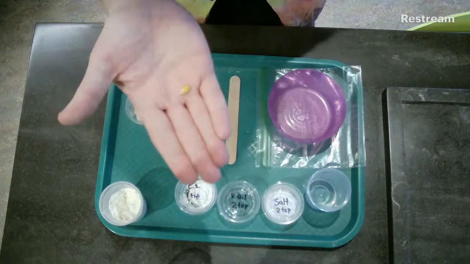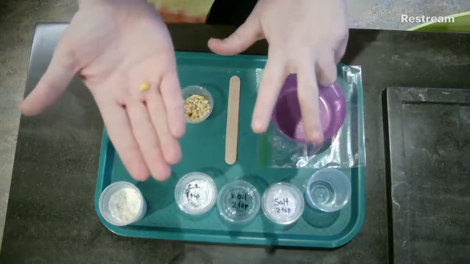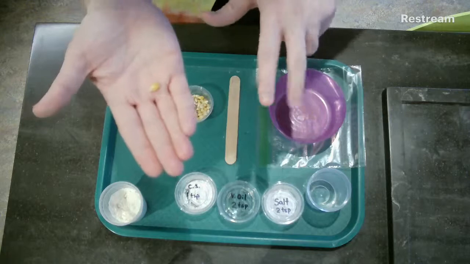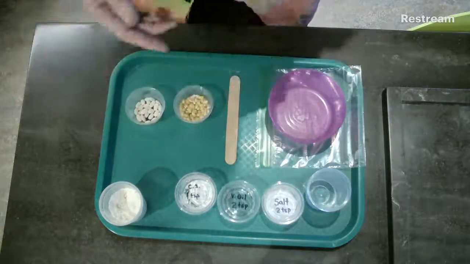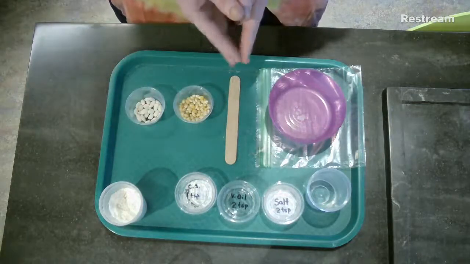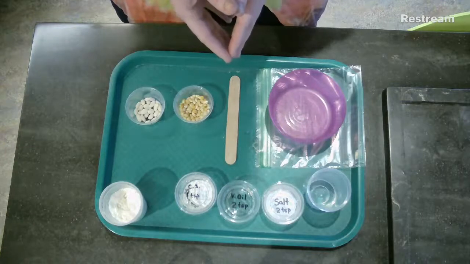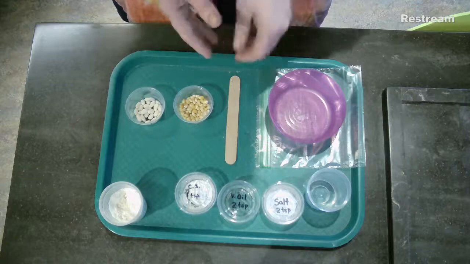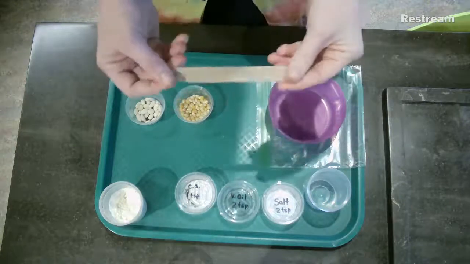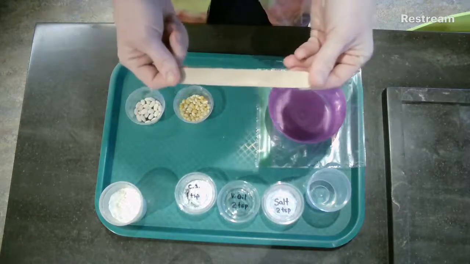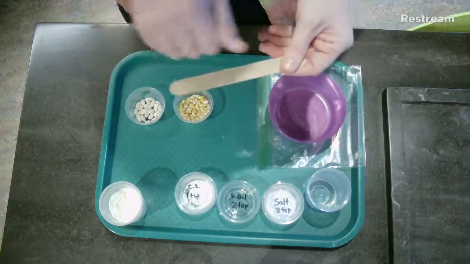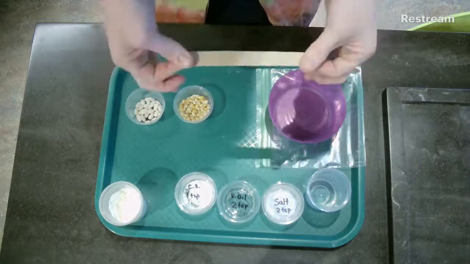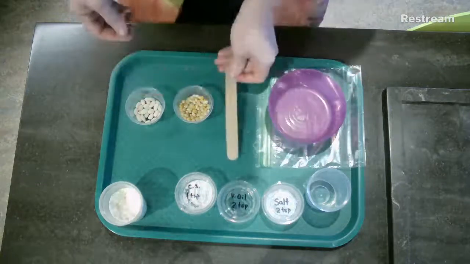Now, do you know the 3 primary states of matter? Let's see if we can find a few examples around me right now. I wonder which of these things is hard and doesn't change shape. I think this popsicle stick is like that. This is something we call a solid. It doesn't move. It tends to hold its shape. Yeah, this is definitely a solid.